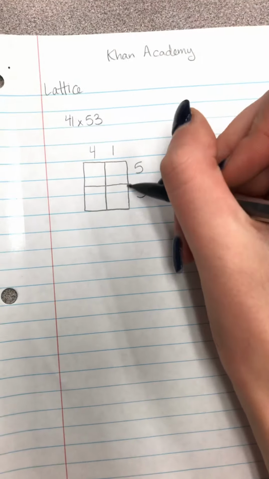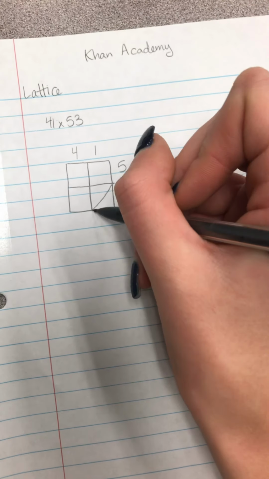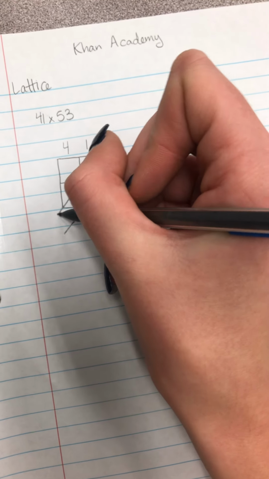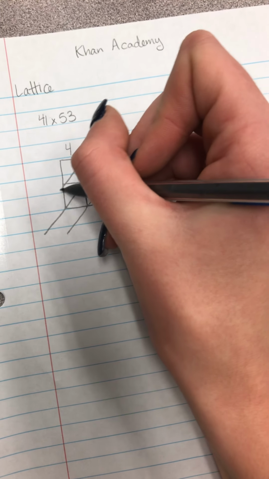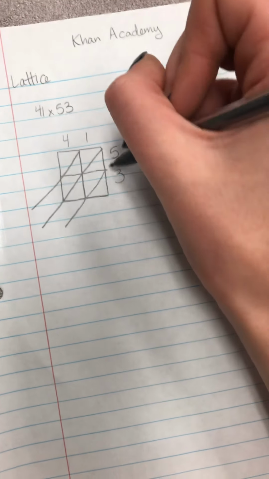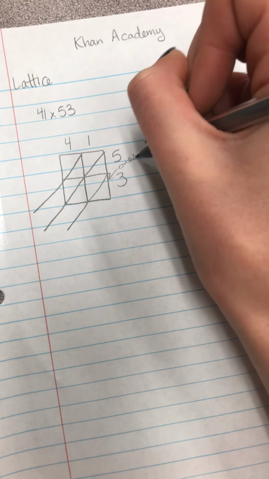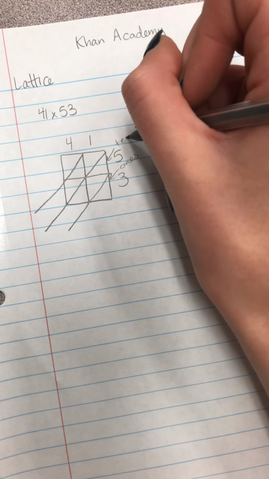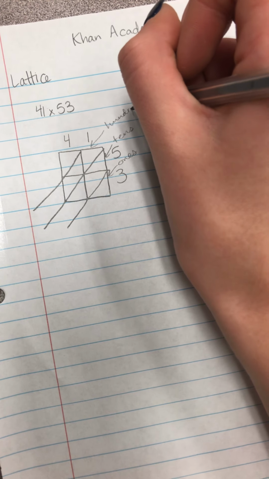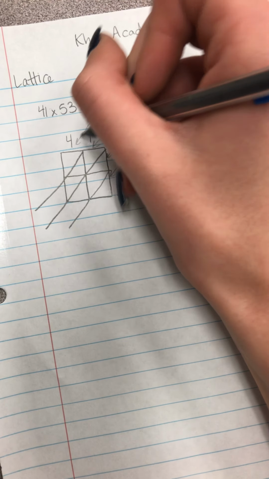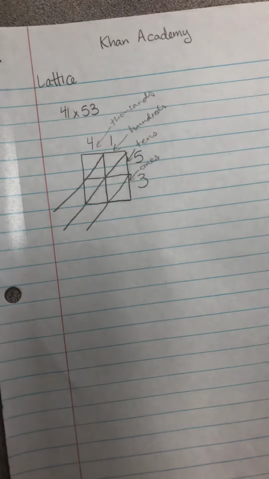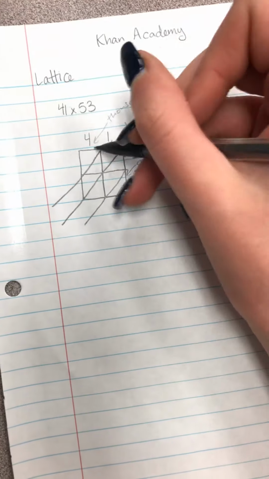Now, the next thing I need to do is draw my diagonals. This is probably the most confusing part, or the part that we forget, but this is going to help us keep our place value. So this is going to represent our ones. This is going to represent our tens place. This will represent our hundreds place. And this will represent our thousands place.